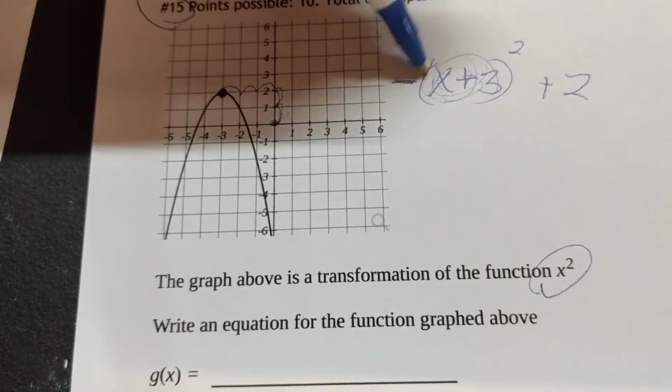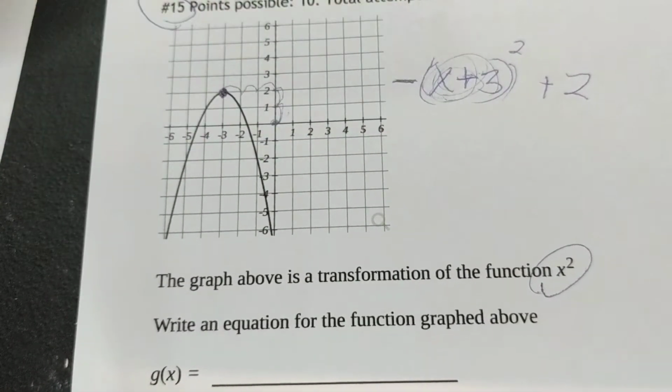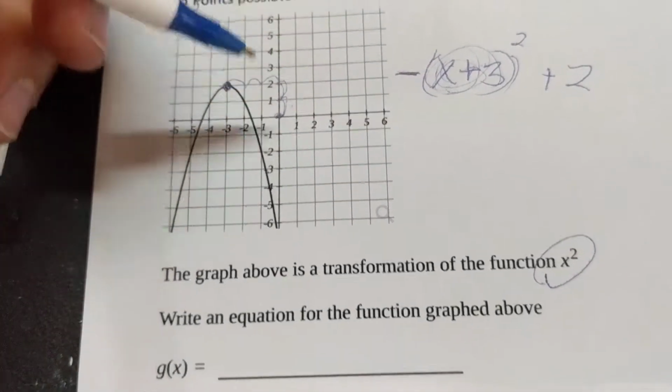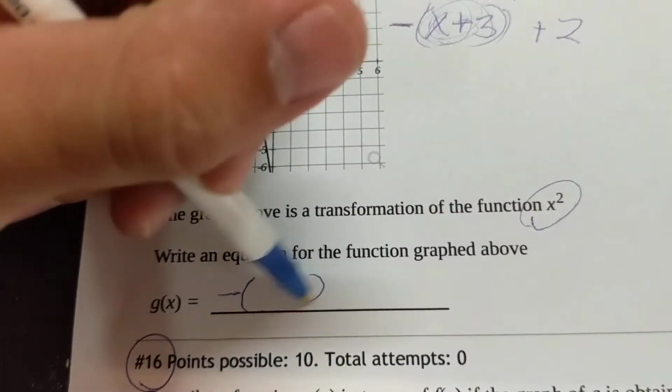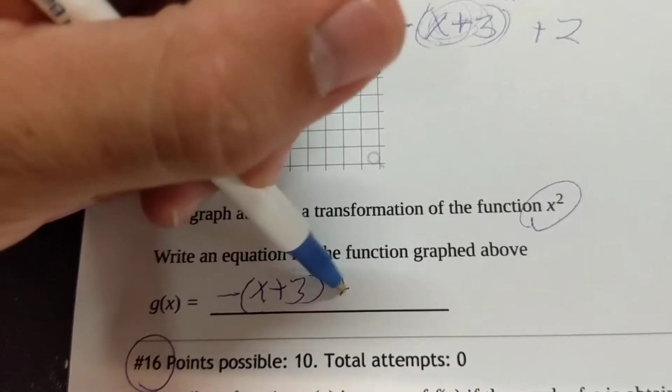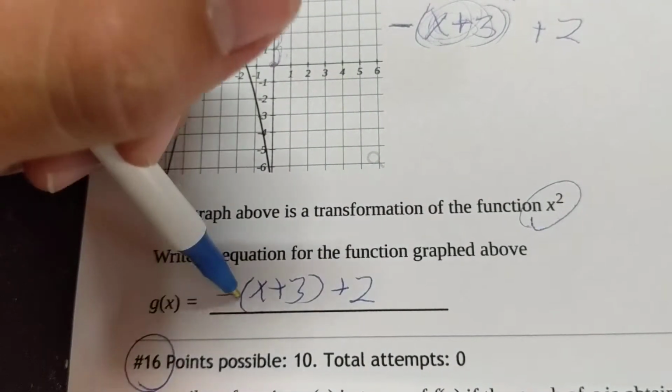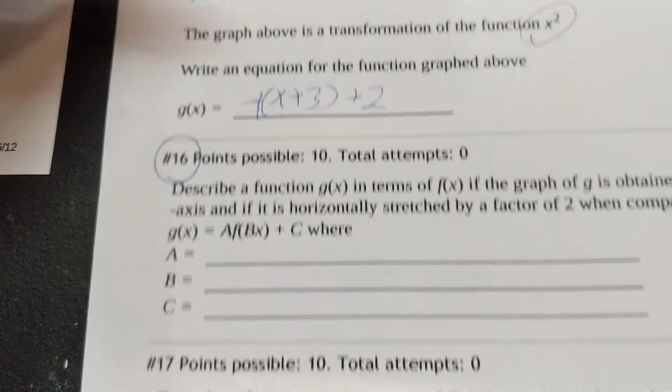Negative, and then the parentheses, or you could put a -1 or something like that. But that's probably what they're looking for. And so something like that should work. Let's see here. That'll be negative of x plus 3, and then +2, looking pretty good. And again, you can put a -1 there if you like.